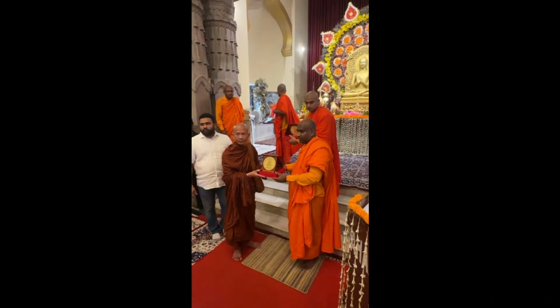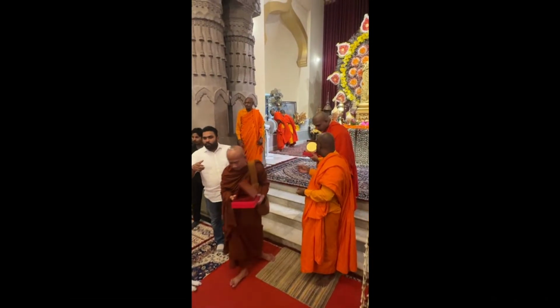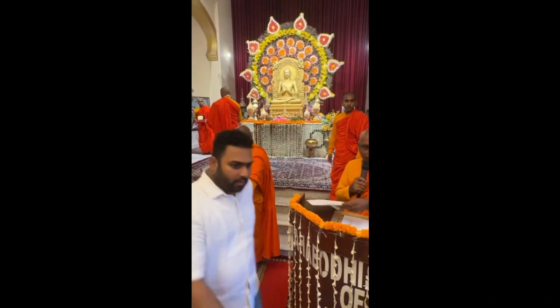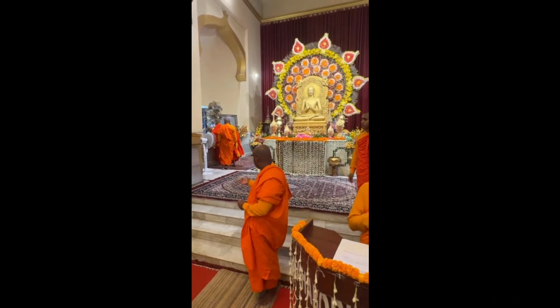And also the delegates, legislators also come forward to hold the mementos as a memory of visiting this sacred land. Please come forward.